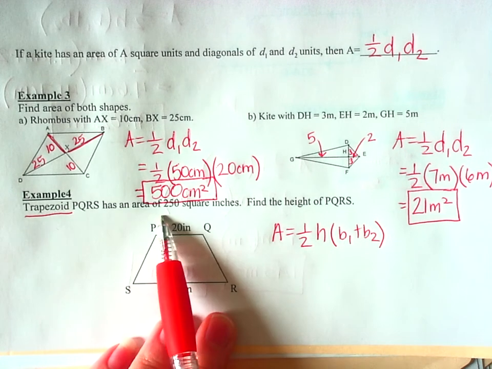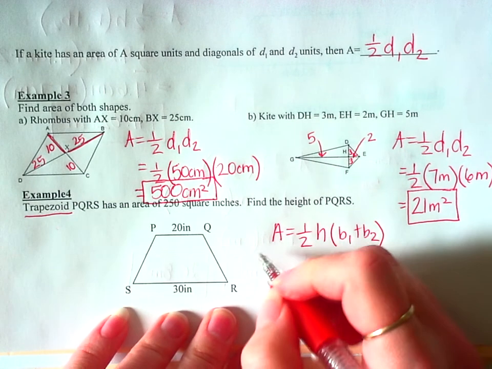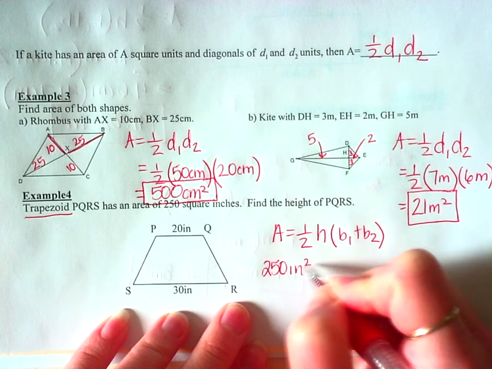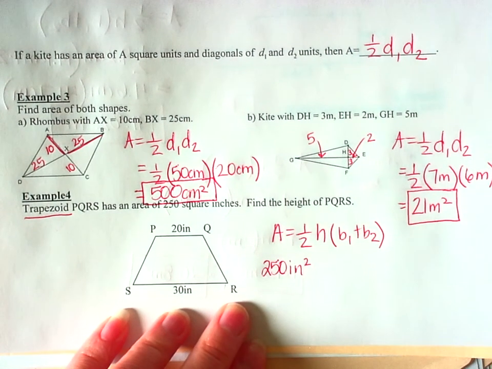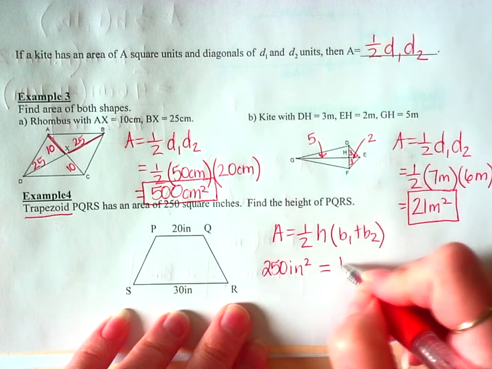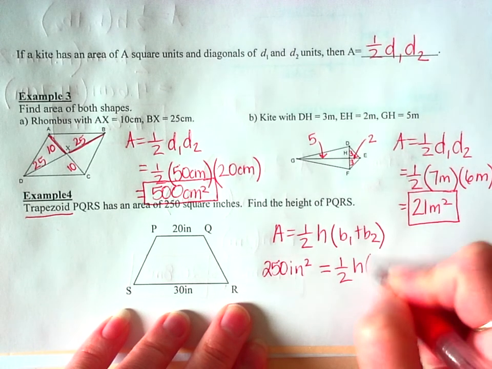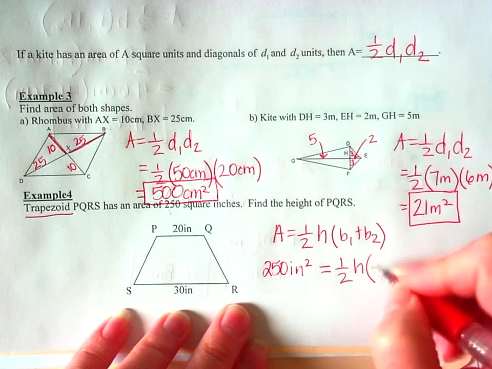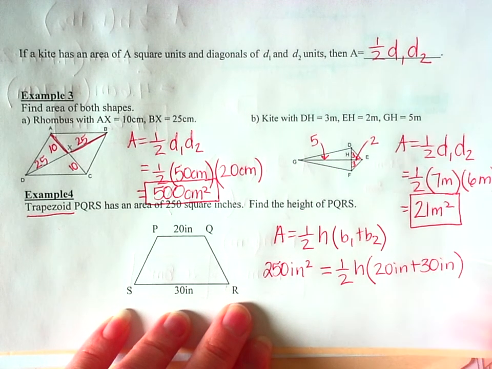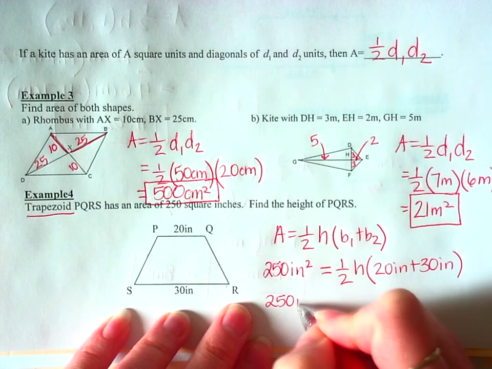So it actually told me that the area is 250 square inches, or 250 inches squared. So I'm not trying to find area this time. They gave me area. What I'm trying to do is find the height. So I'm going to leave height as h because I don't know what it is. And then my bases are 20 inches and 30 inches. Okay, and then I'll simplify.